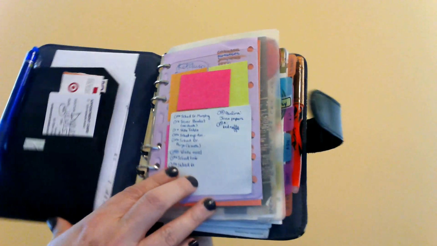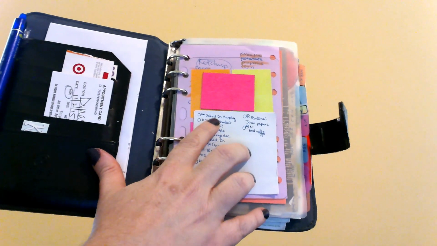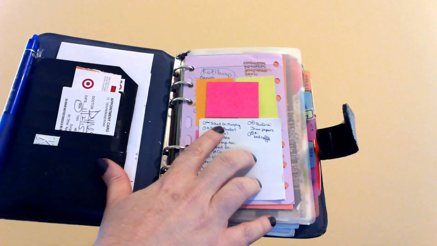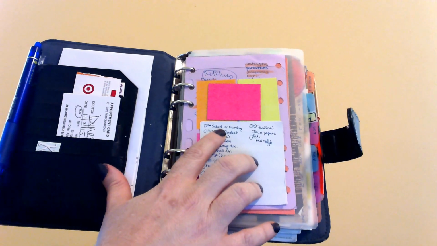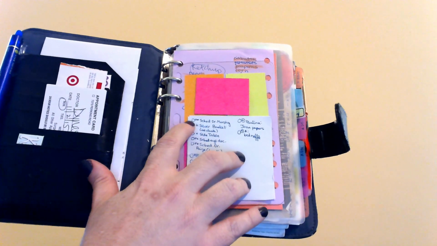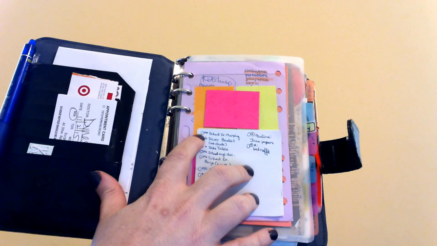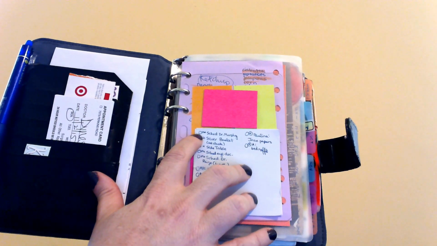So if you see my very first task, show you right here, it's schedule Dr. Murphy. And Dr. Murphy is just my dermatologist, and I just have an annual visit with the dermatologist. I will need to schedule that this month. And so I'll go ahead and put a little arrow in my task circle to show that I'm moving the task.